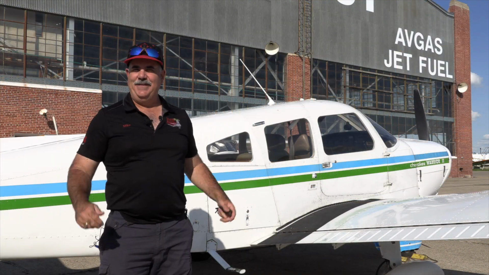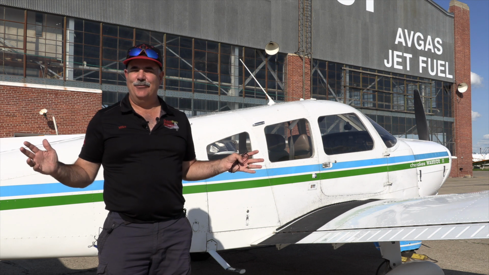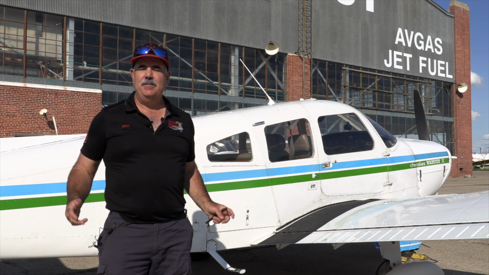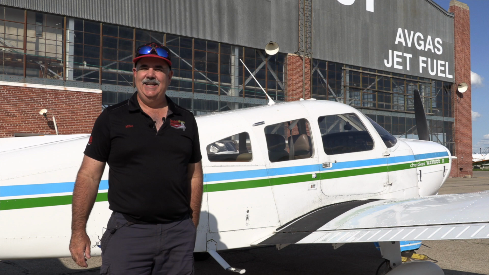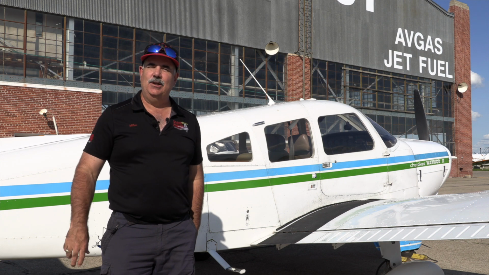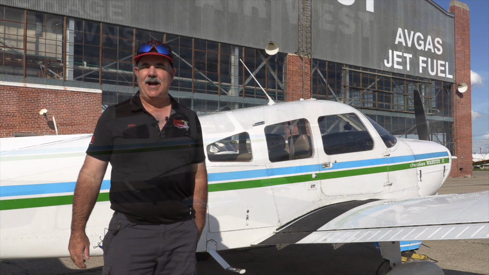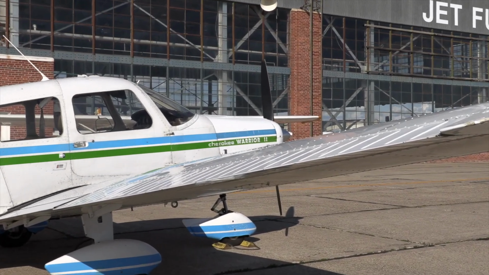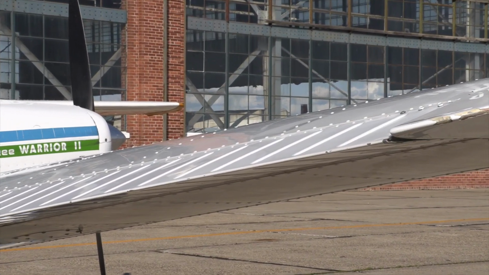Okay, so here we are at the aircraft. We're going to take a little look around. We're going to look at some of the things that make these things tick. So we're going to first take a look at the control surfaces of the aircraft. Here we're showing the right aileron on the right wing of the aircraft.